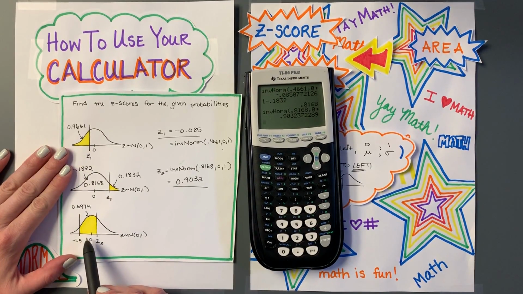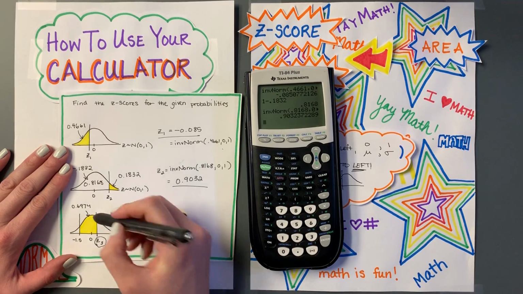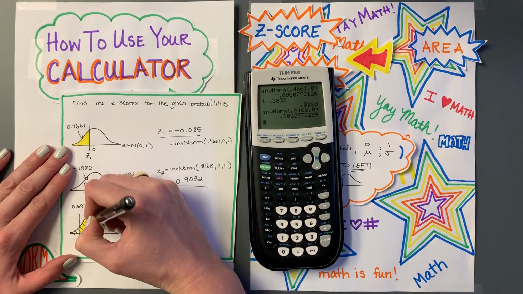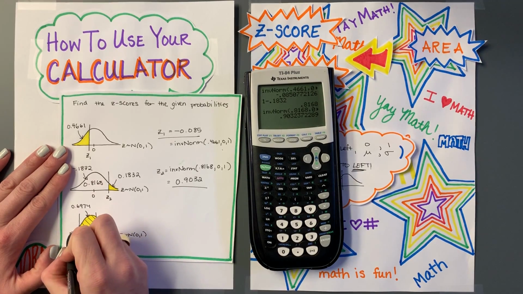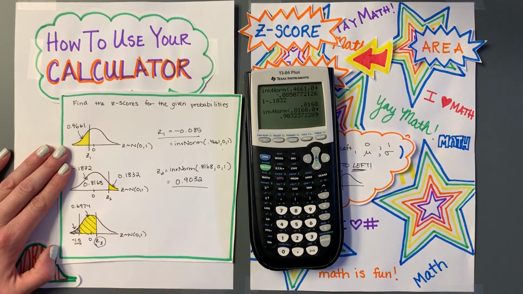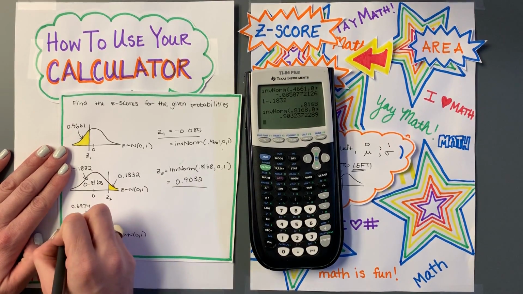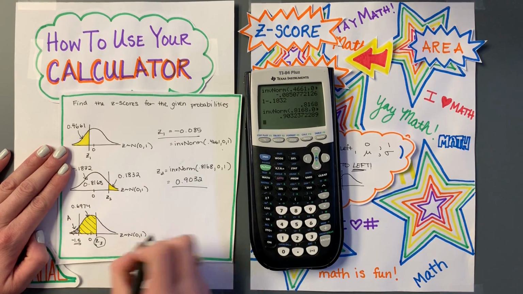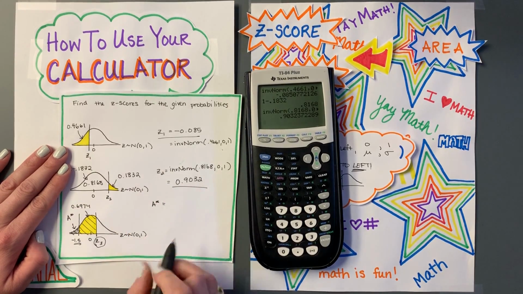All right, looking at our last problem here. This one's a little bit trickier. I know this area inside is 0.6974, but that is not area to the left. I am looking for this value, which means I need this entire area. How can I do that? Well, I know this value is 1.5, so I am going to find that little shaded region in there. I'm going to call this area A star.